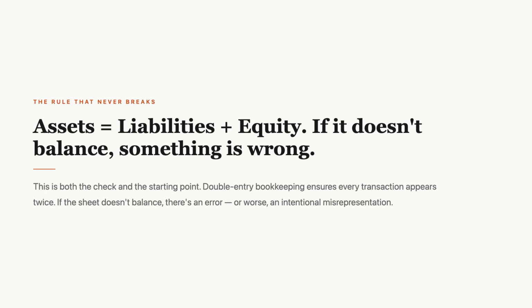When it repays the loan, both decrease equally. This double-entry logic is why the document is called a balance sheet. If you encounter one where the 2 sides don't match, stop reading and ask a pointed question. Something in the preparation went wrong.